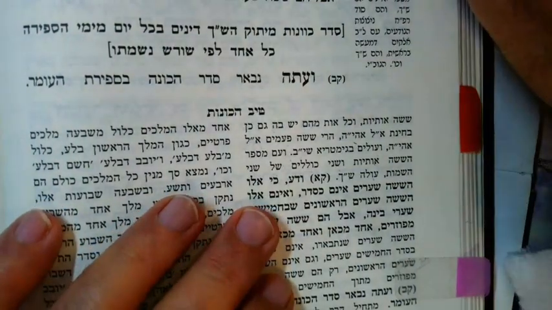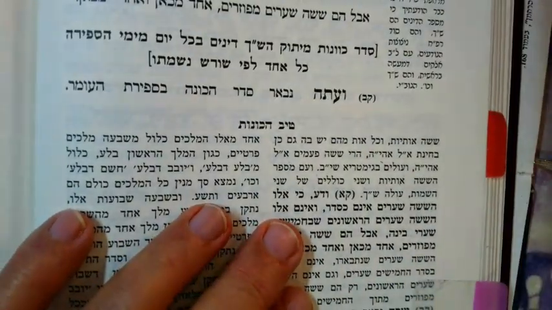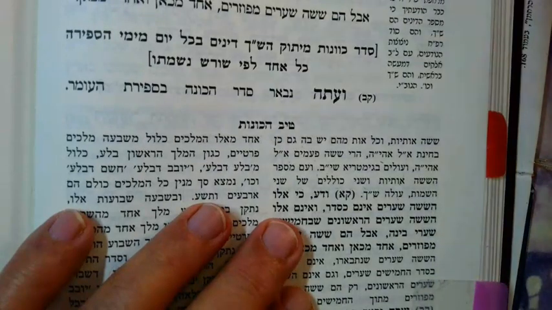And now we went through the Tamuna here that is brought by the Rashash, or in this Rabbi Atiya, to be able to see how that works.